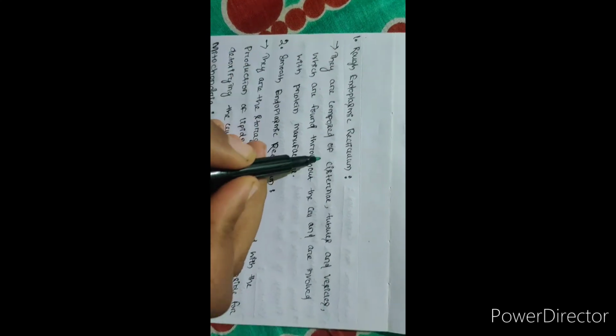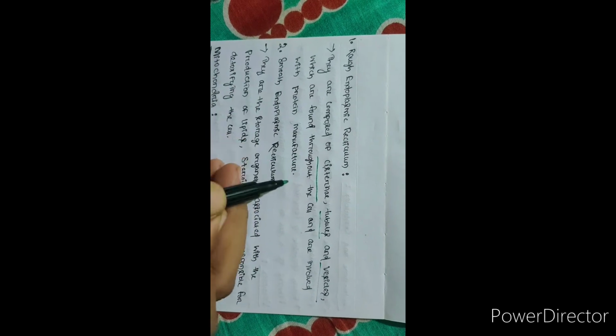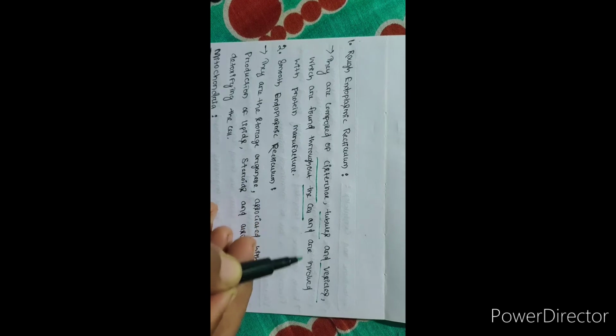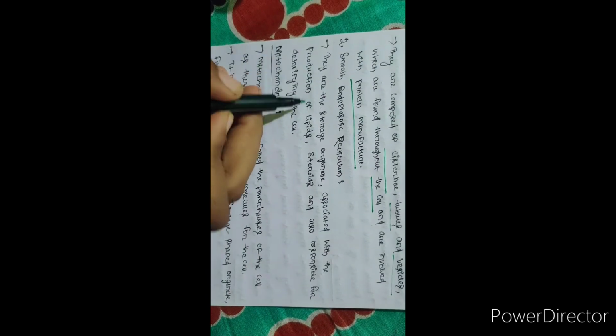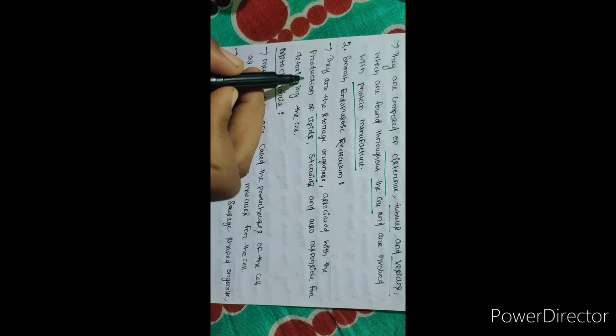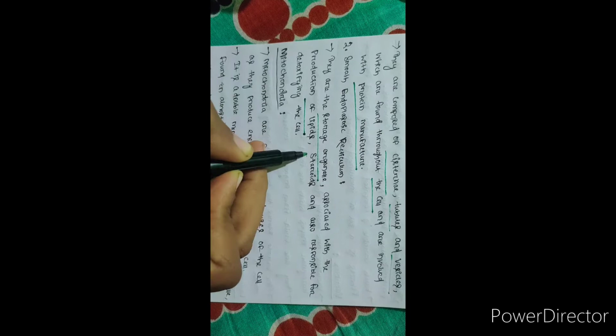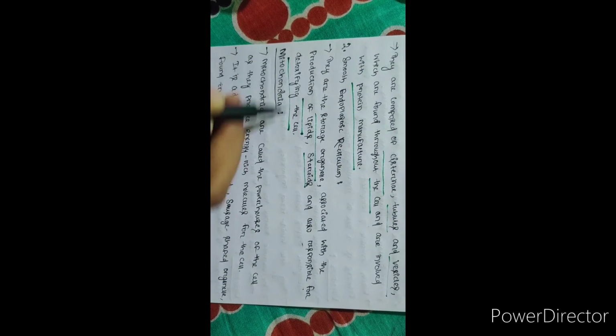Now, rough endoplasmic reticulum. They are composed of cisternae, tubules and vesicles which are found throughout the cell and are involved in protein manufacture. And then smooth endoplasmic reticulum. They are the storage organelles associated with the production of lipids, steroids and are also responsible for detoxifying the cells. Okay.